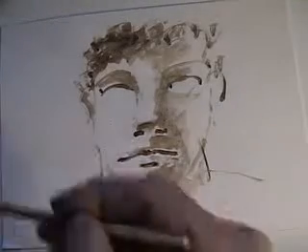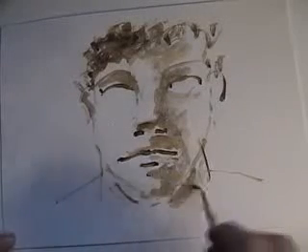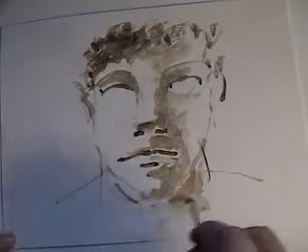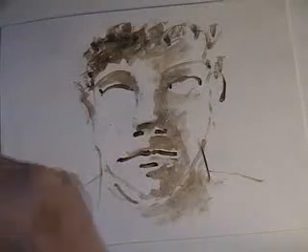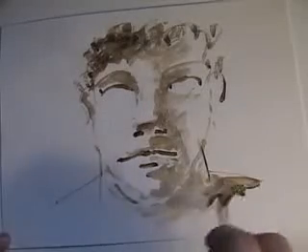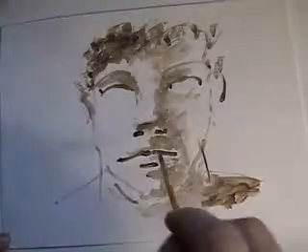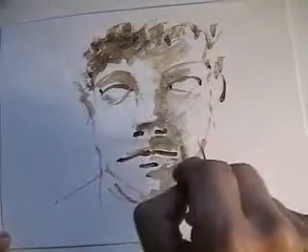In essence, what you want to try to do is create what's known as a core shadow. This is not my term. I've heard this from another show. A shadow that falls inside the shape.